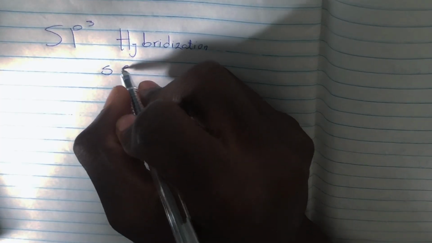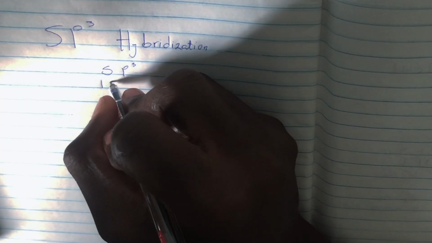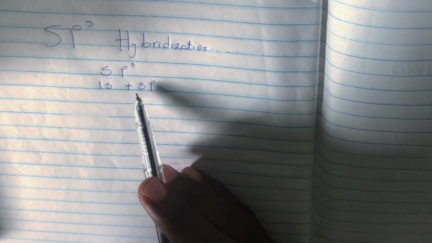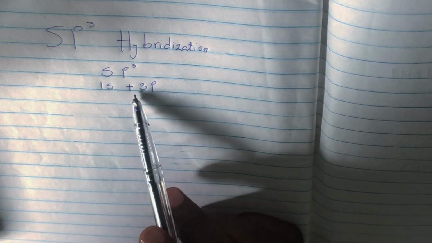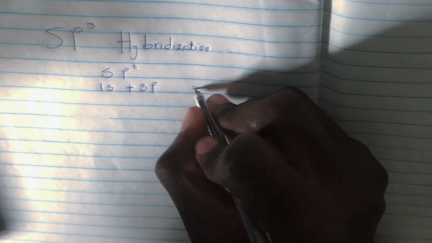Notice this is SP3. That means one s and three p's. It is the mixing of one s orbital plus three p orbitals. This 3 means there are 3 p orbitals, p orbitals that are 3 in number. So it is the mixing of one s orbital plus 3 p orbitals to give SP3 hybridization.